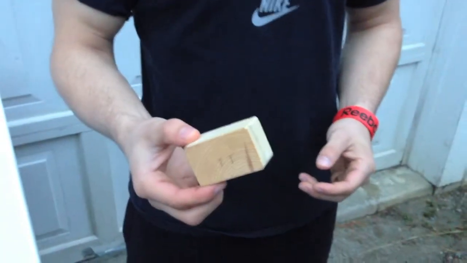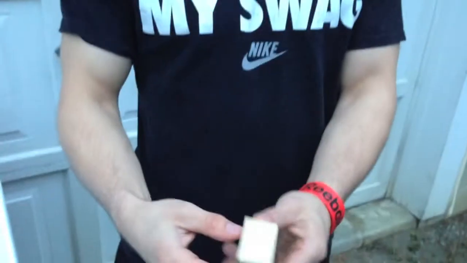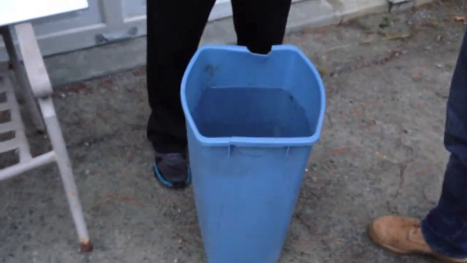Alright, now we have a few known values that we measured. We know that the block of wood that we're testing is 2 cubic inches. It's 1 inch by 2 inches. We also know that the depth of this water, or in this case our y, is 17 inches.